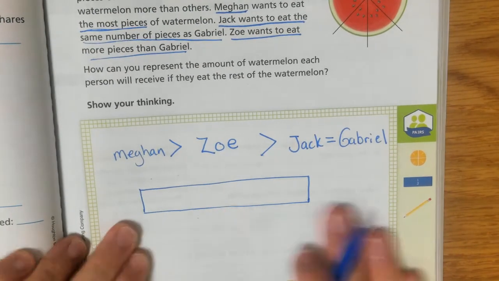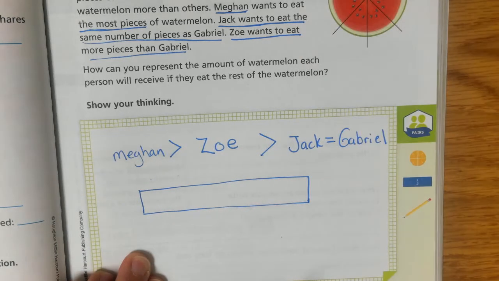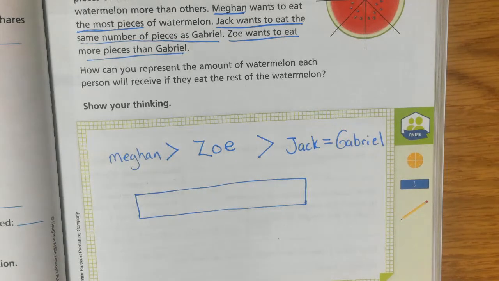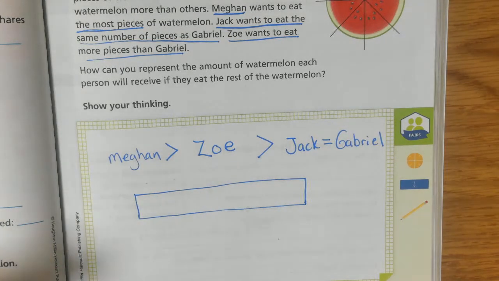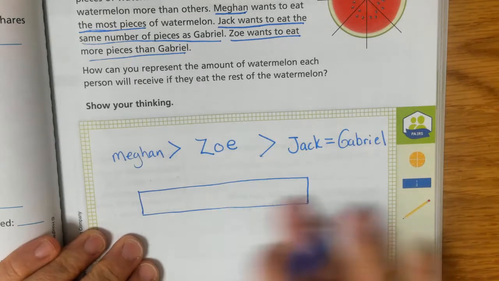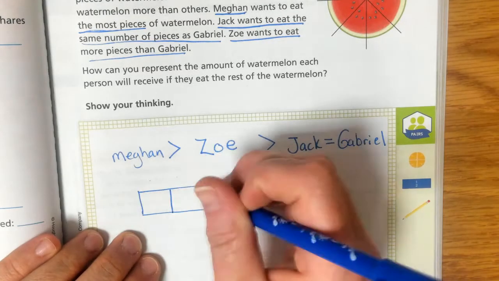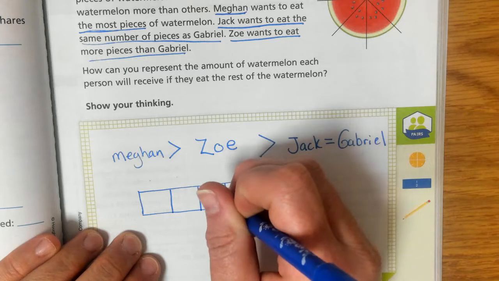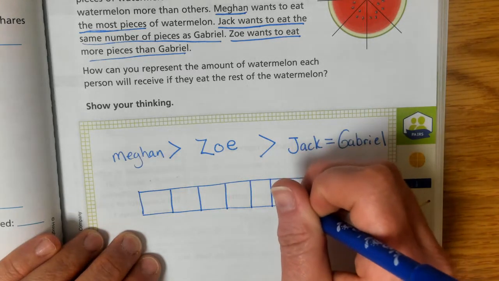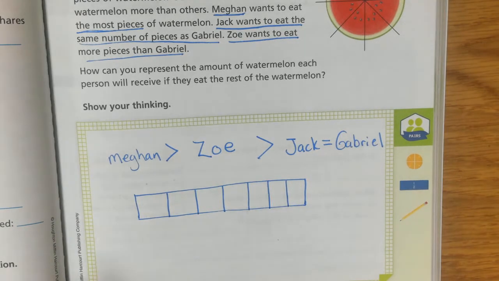I'm going to take my rectangle and break it up into 7 pieces because I know there are 7 pieces left. I'm not going to worry about that 8th piece because it's just not there, right? We know that there are 7 pieces they're going to share. So I need to break this up into 7 pieces that are almost exactly the same. 1, 2, 3, 4, 5. Oop, that one's going to be a little bit smaller. 1, 2, 3, 4, 5, 6, 7. Okay, so we have our 7 pieces.